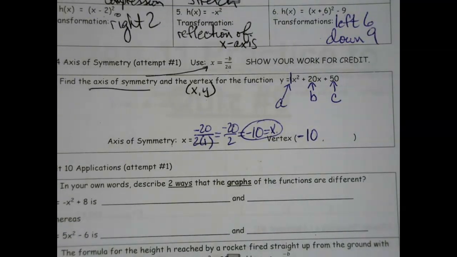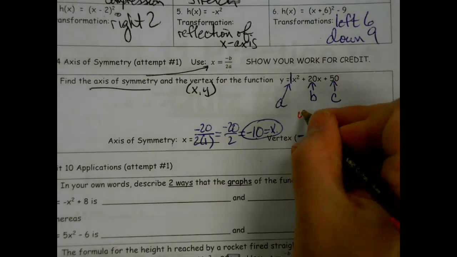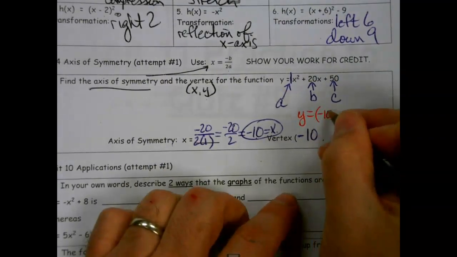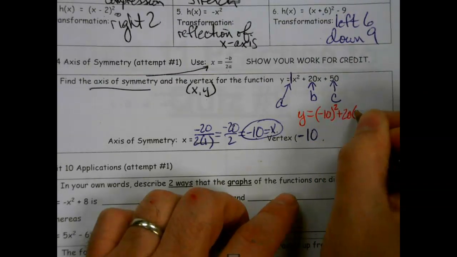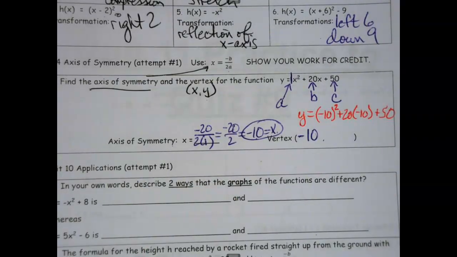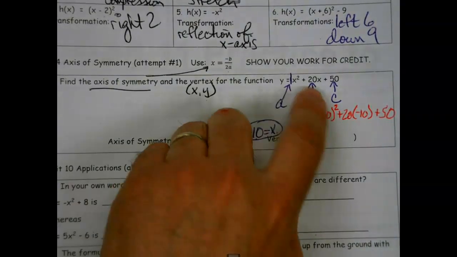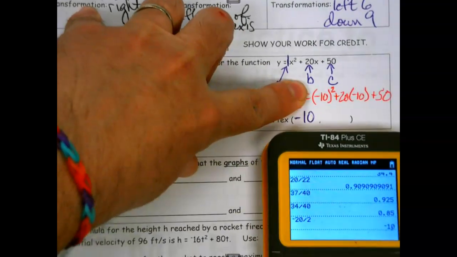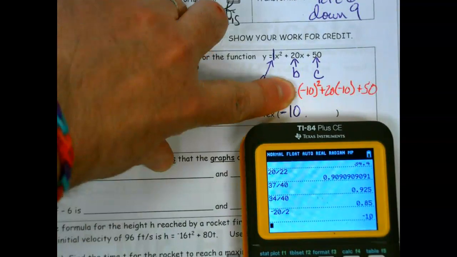Well, Hardy, how do I get y then? We're going to plug it in. So every place you see an x, we're going to plug it in. I don't have to put this in y equals in the calculator. I just need this part.